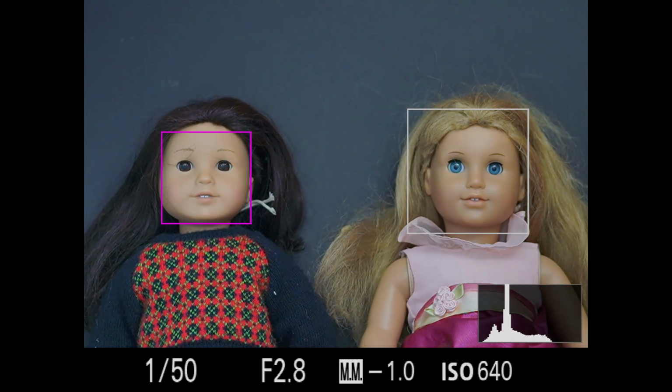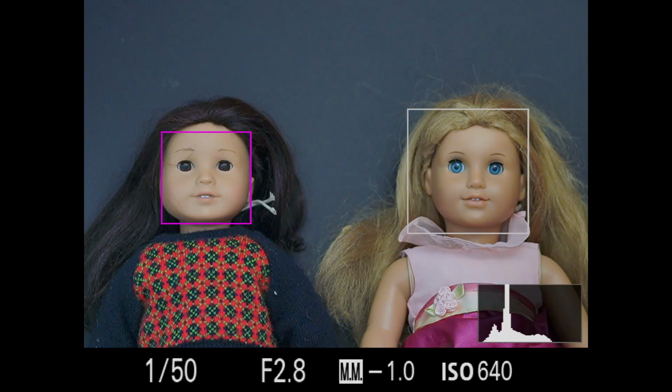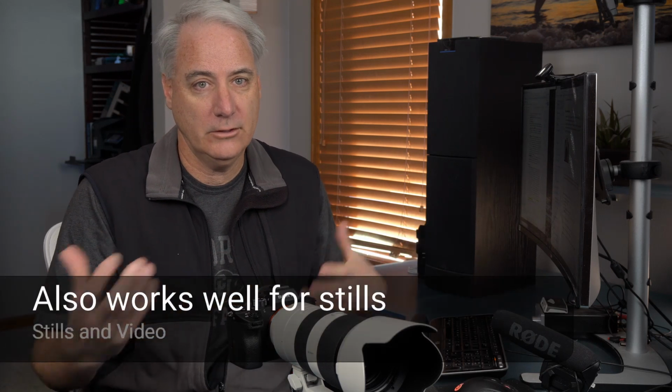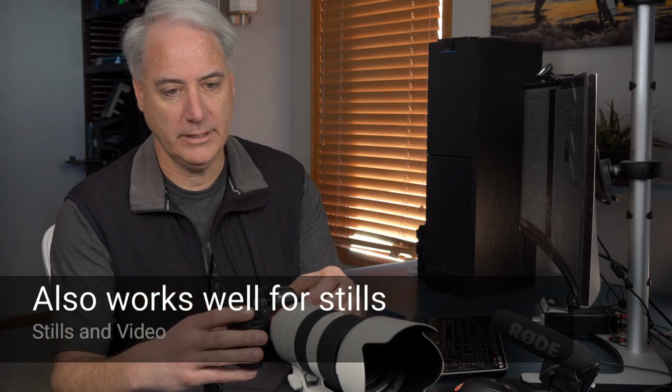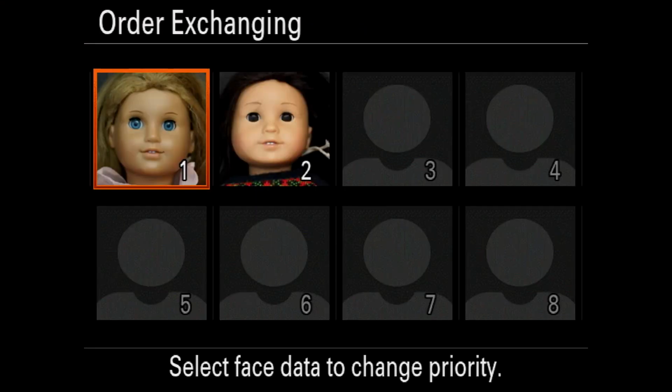A white box, that's our primary, the highest priority, the one it's focusing on, and then the purplish color, I guess you could say, and there could be multiple purples because there could be a secondary. So let's say the doll on the right is your bride and the doll on the left is the bridesmaid, and maybe you have a groom and you register their faces in the morning, you go boom, boom, boom, take their pictures, register them all. And then when they're in a crowd of people and you're shooting video, it's gonna grab onto the one of primary. So we can actually go in and I'll show you how to change the order.